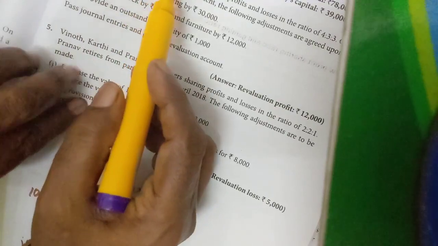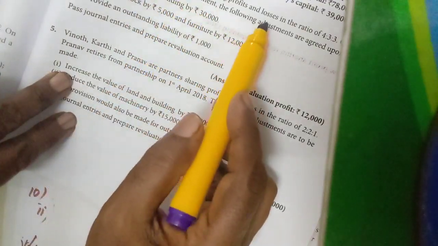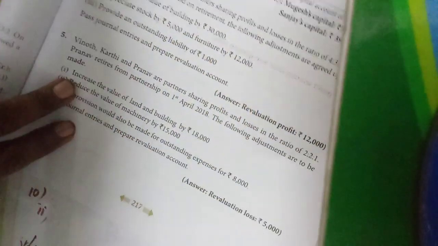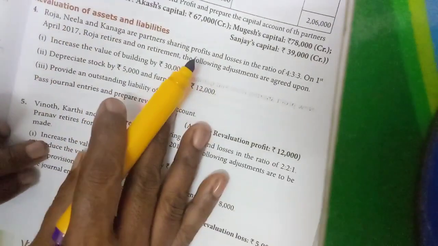Okay, so we will do the fourth exercise. The same pattern will be given in the exercise also. Roja, Neela, Kanaka are partners sharing profits and losses in the ratio of 4:3:3.